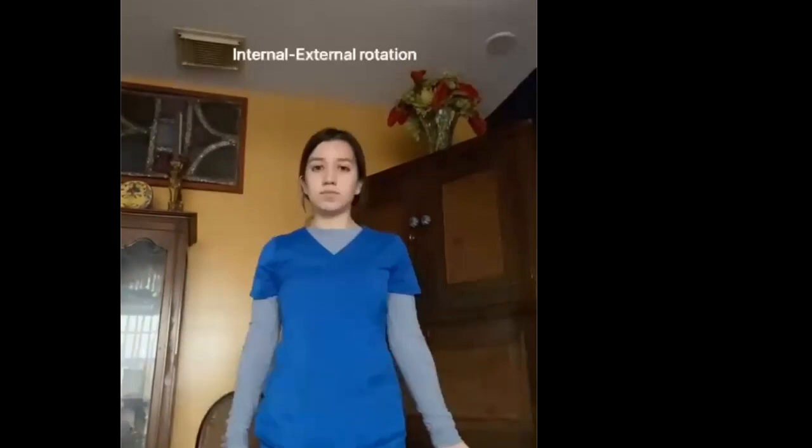And then next, I will be showing internal external rotation using the shoulder joint. So as you can see, I'm doing internal rotation, which is when you rotate the shoulder so that the thumb starts pointing to the midline or the axis of the body. And then you could see external rotation, which is when you rotate the shoulder so that the thumb faces away from the body.